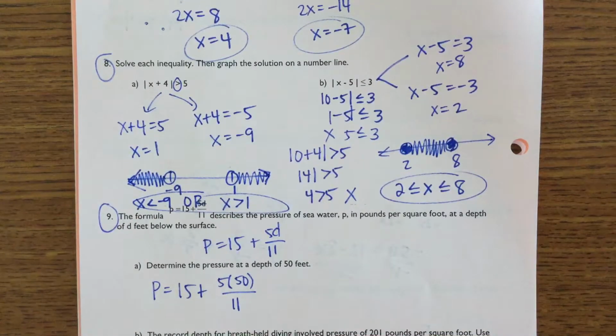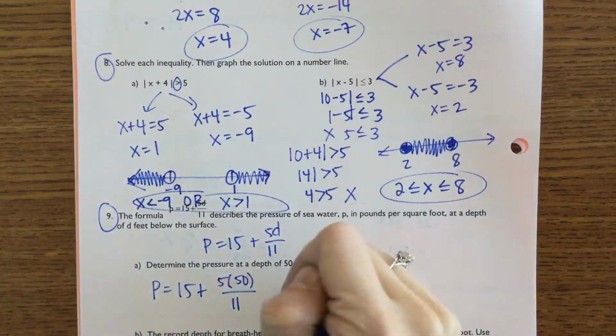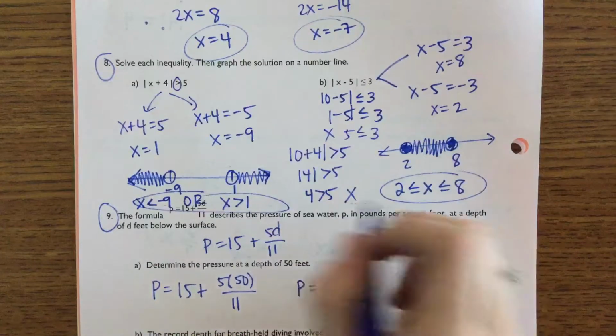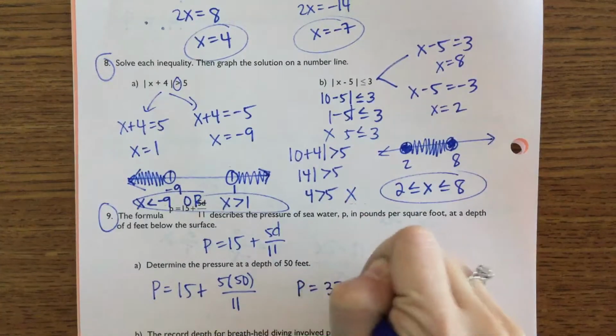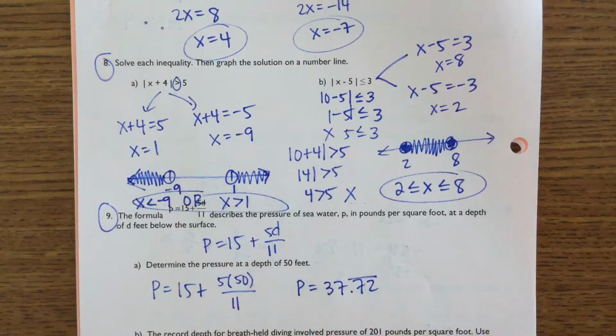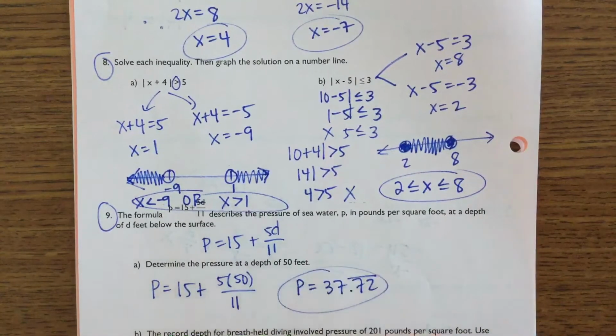Do you have an answer? Yes. Okay, hold on to it for right now, just to give everyone else a chance, and then I would love to hear it. I have an answer too. Okay. Chris, what answer did you get? 37.72 repeated. I got the same thing. Did you guys get the same thing? I did. Yeah. Okay, beautiful.